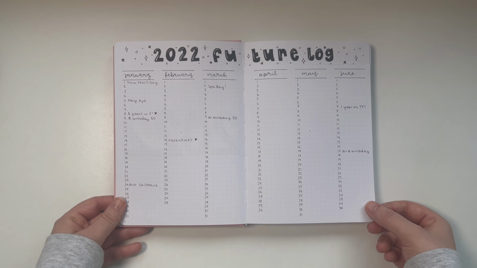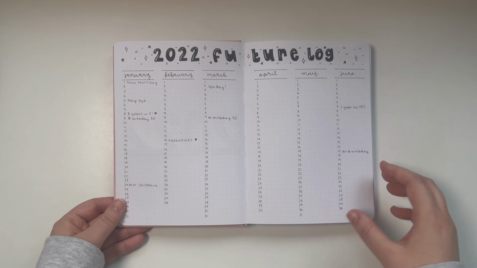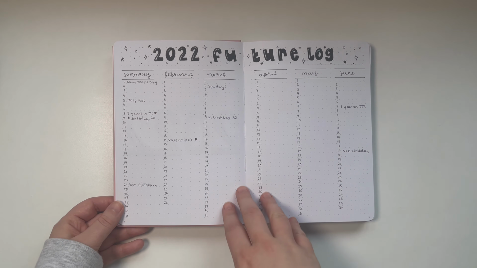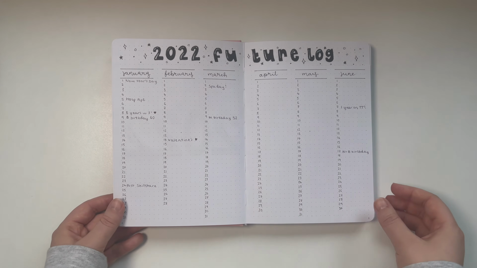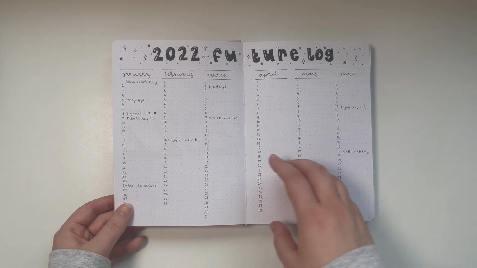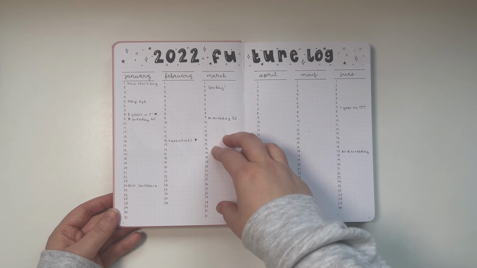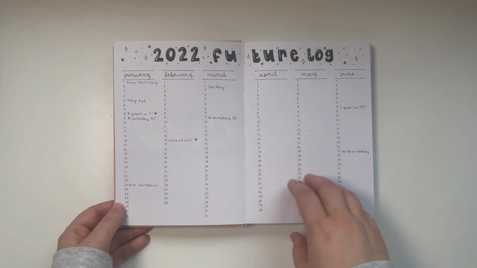Some people might use it differently, but I use it for a main events calendar. Obviously there's not something filled in on every page because I do tend to use it for just important events that I need to remember. So for example, birthdays or any trips or holidays, particular appointments.